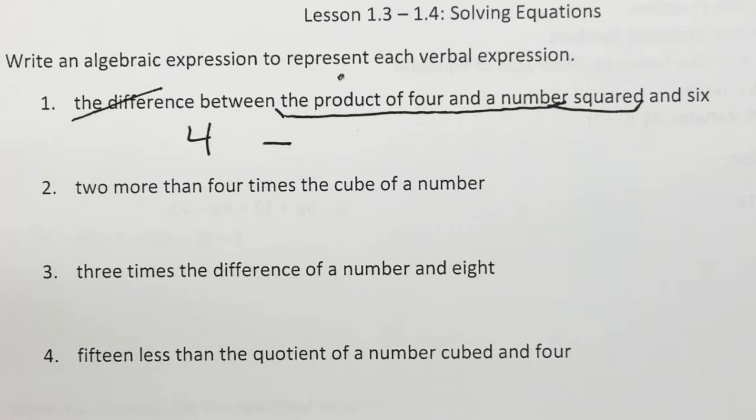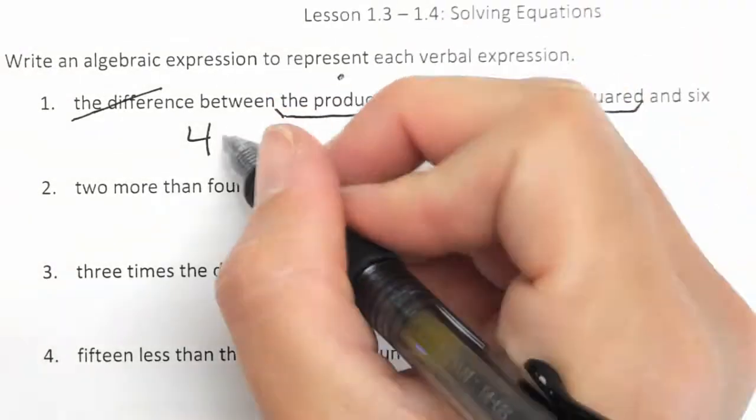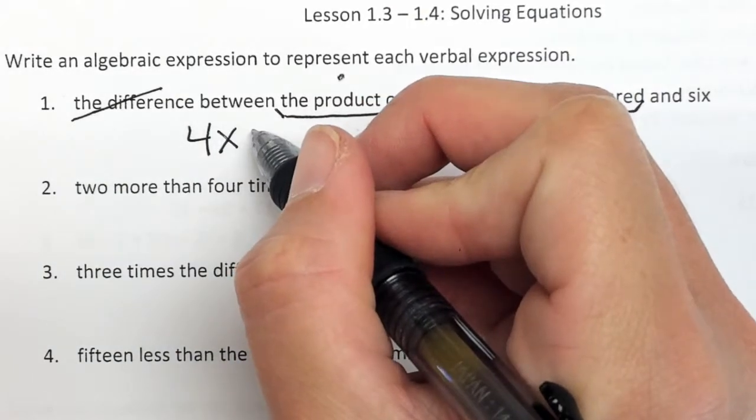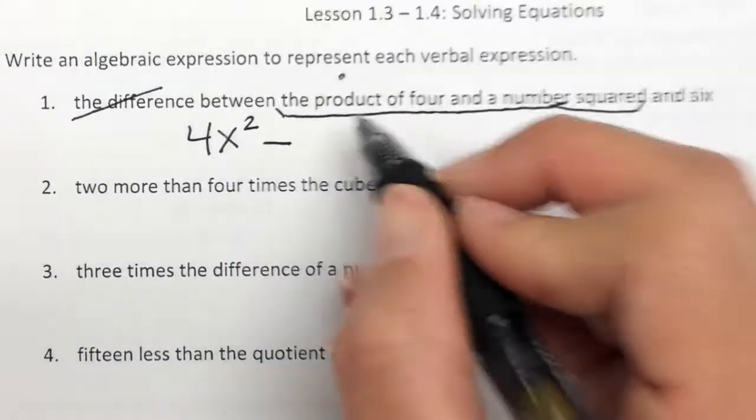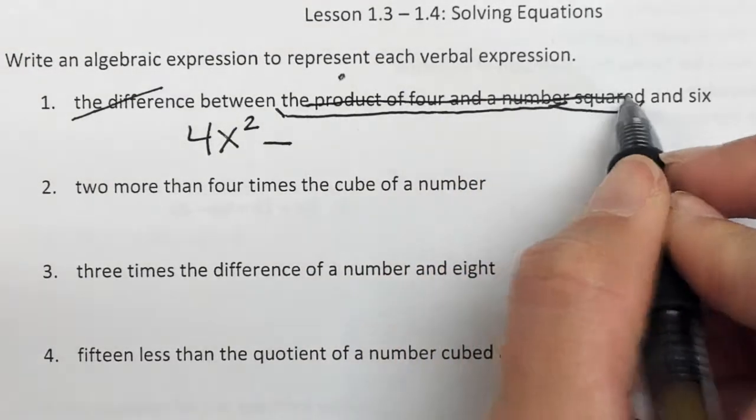Good. You can use any variable. So what's y'all's favorite letter? Okay. So we'll use 4x what? Squared. Very good. So we've done that part. The product of 4 and a number squared.